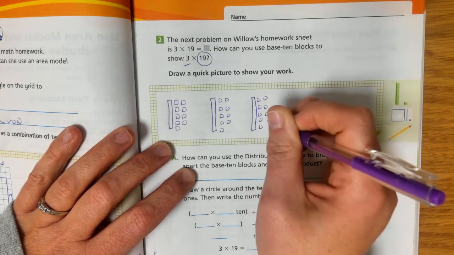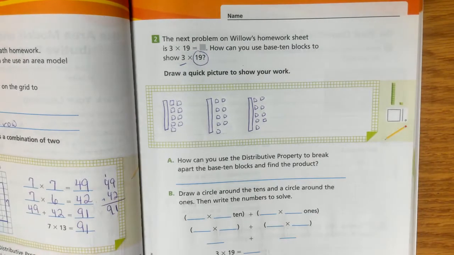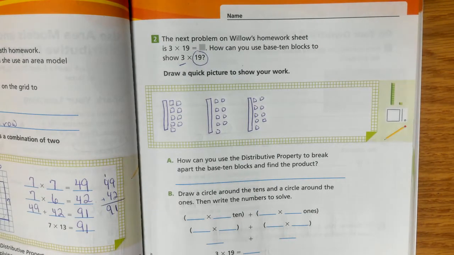My cubes are looking more like rectangles. Sorry about that, guys. Trying to do it a little bit hurriedly.